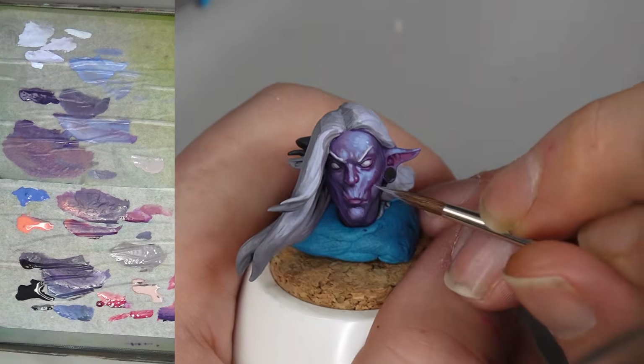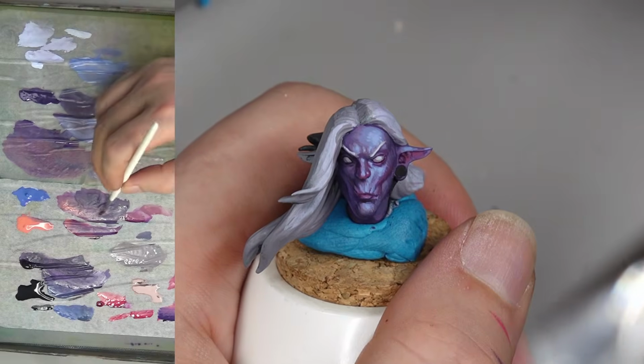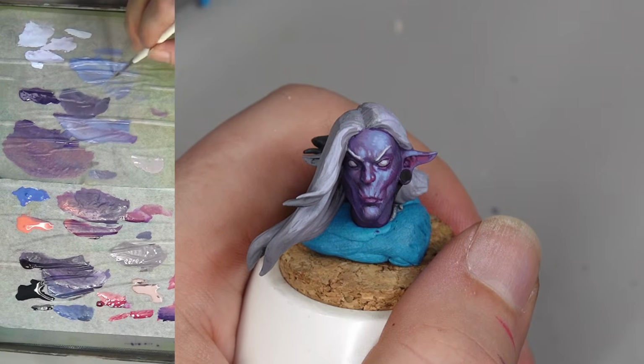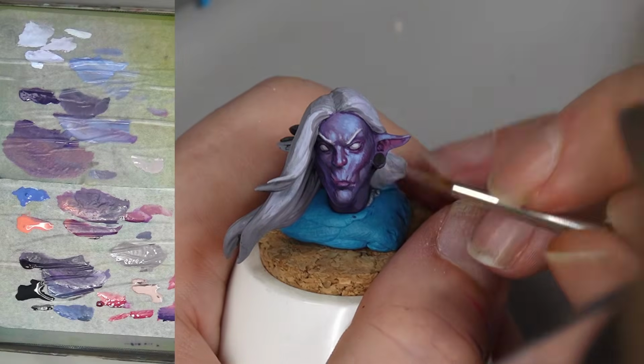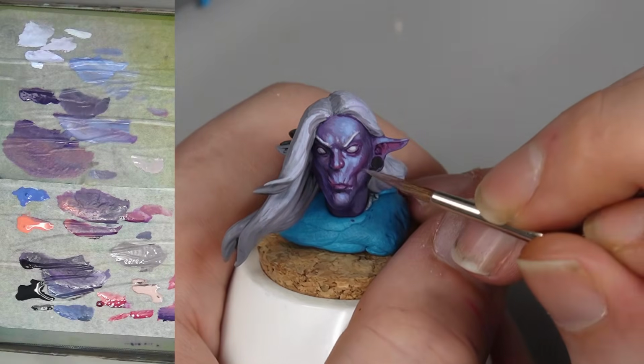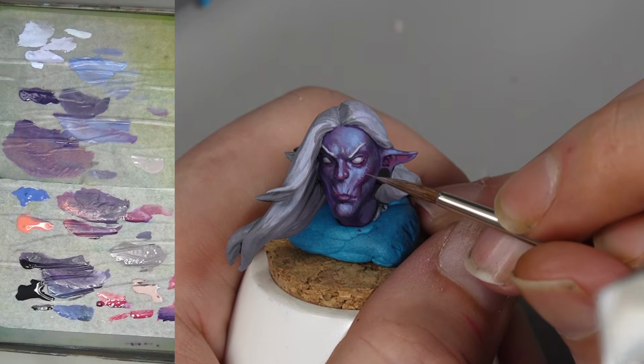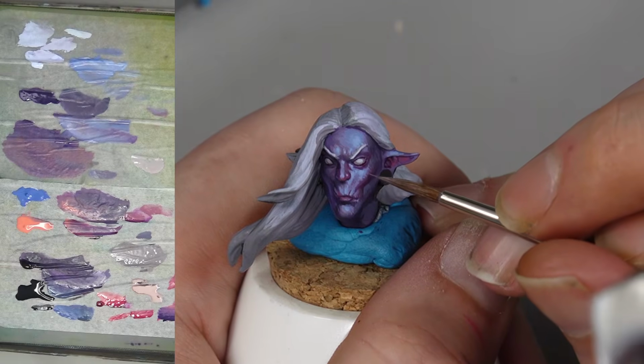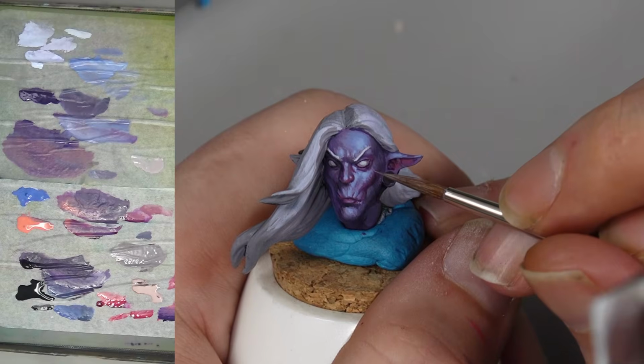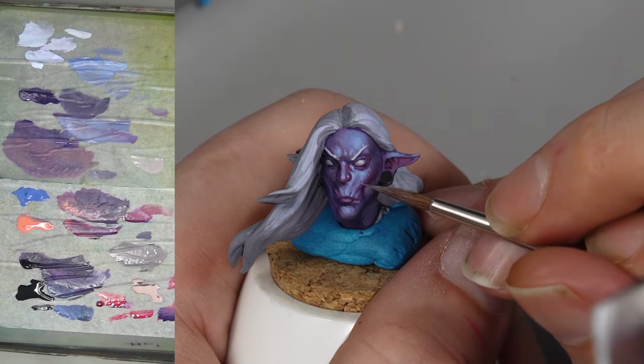This is too harsh for me, so I start to grab something in between and mix these little grays, and here I want to round this over slightly, so I just make the tiniest little adjustment to round this volume.